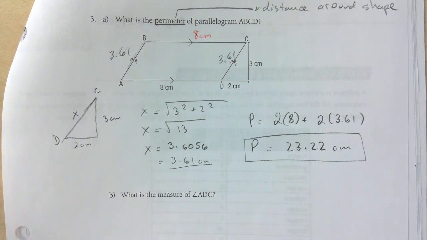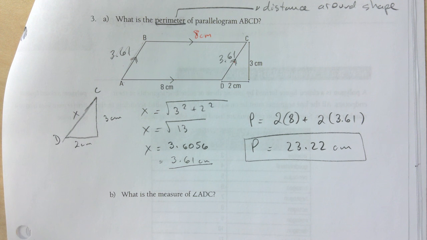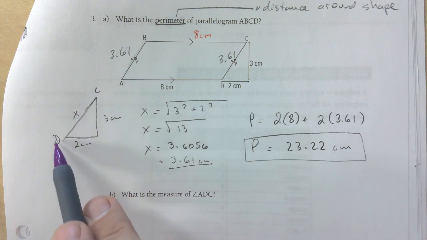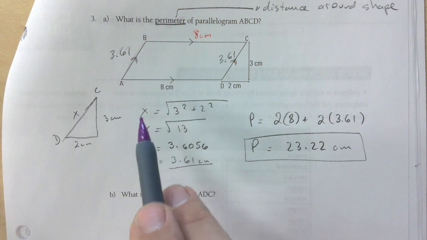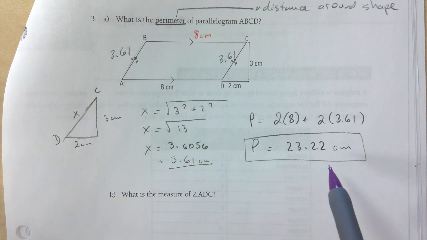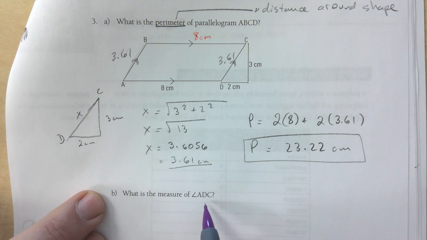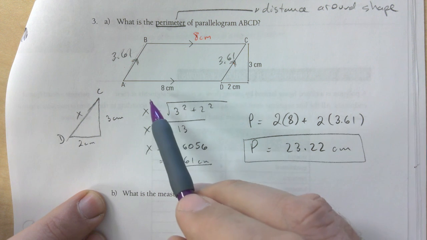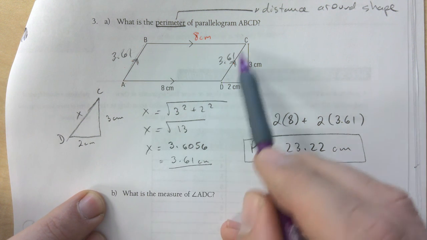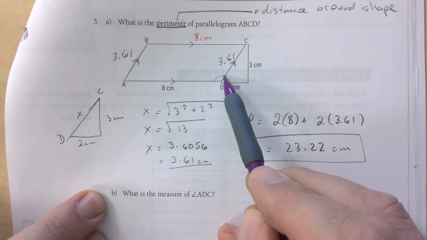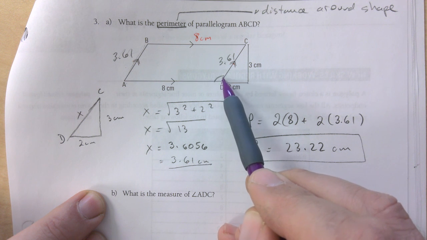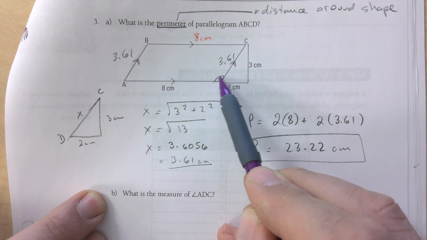And pay very close attention as to how they word things, right? I could have referred to X as CD and just used CD the whole time. Okay, notation, you have to be comfortable with it. B, what is the measure of ADC? Okay, ADC, so they want this measure right here. Okay, how would you do that?